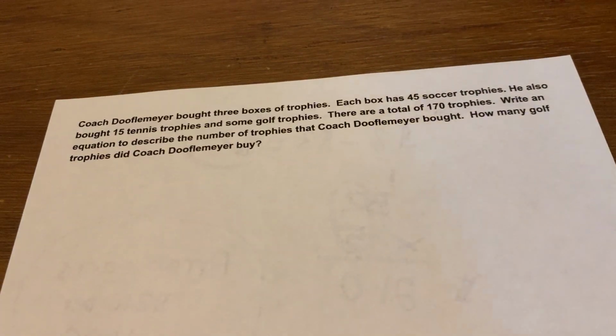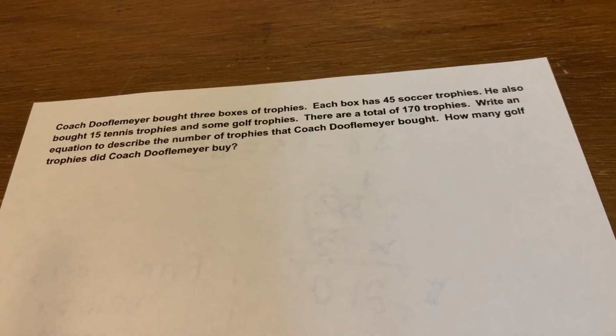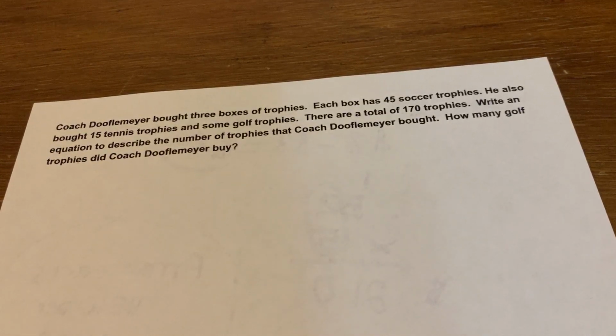All right. The next problem says, Coach Duffelmeyer bought 3 boxes of trophies. Each box has 45 soccer trophies. He also bought 15 tennis trophies and some golf trophies. There are a total of 170 trophies. So I'm going to write an equation to describe the number of trophies that Coach Duffelmeyer bought. How many golf trophies did Coach Duffelmeyer buy?